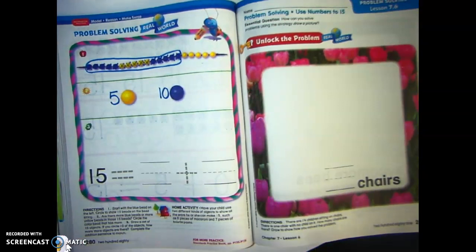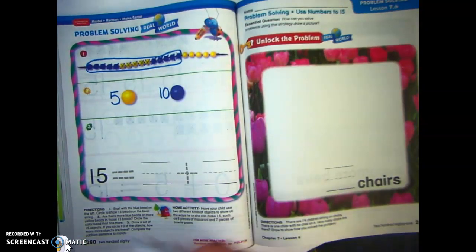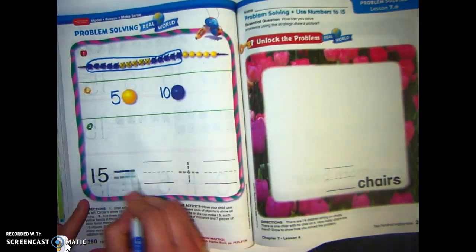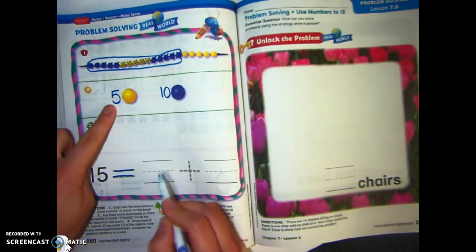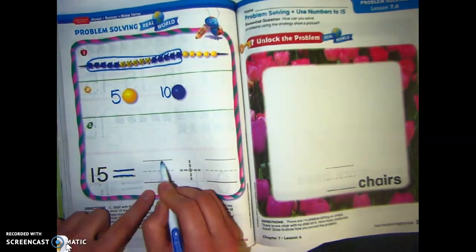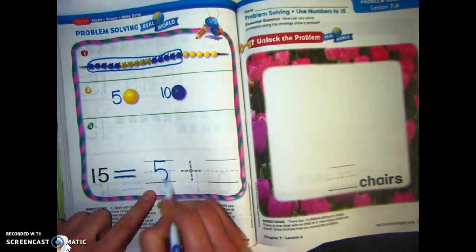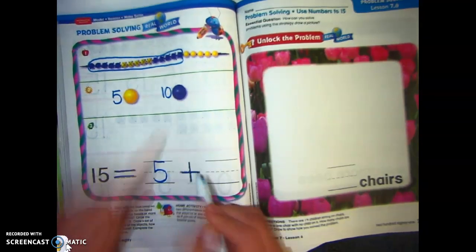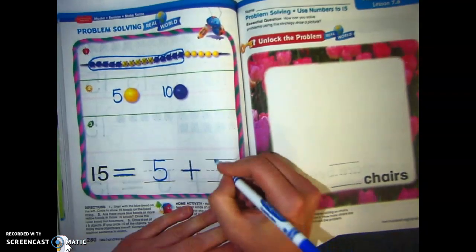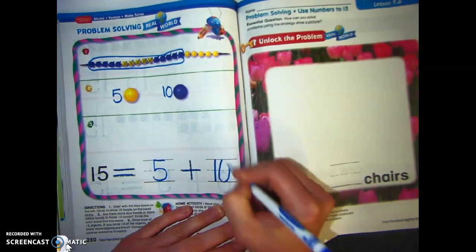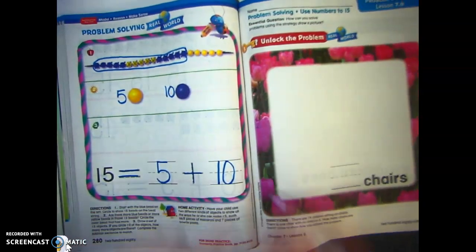Now, we want to write an addition sentence to match that. So we have 15 equals, how many yellow do we have? 5. Plus, how many blue do we have? 10. So 15 equals 5 plus 10.